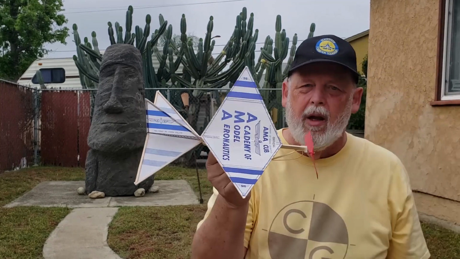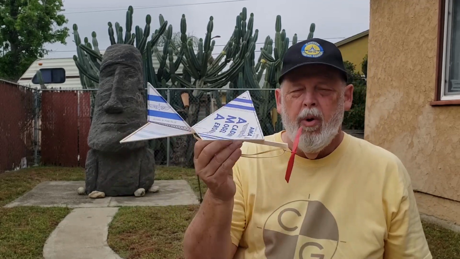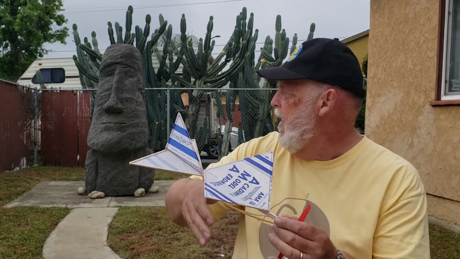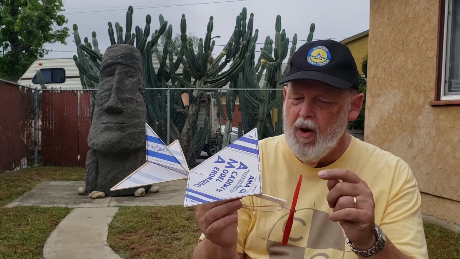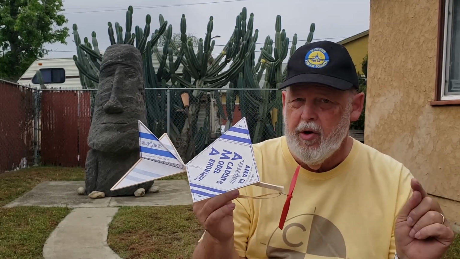Now, you may be constructing one of these Delta Dart models, a very, very popular model. They fly great and they're easy to build. But why does it fly? Well, my friend Murray here, the Moai, is going to help explain it, because Murray is made of stone and he weighs 2.5 tons, and nothing you do will make him fly. If you build your plane according to the rules of aerodynamics, it'll fly. But if you ignore those rules or you don't know them, your plane's going to fly like Murray.